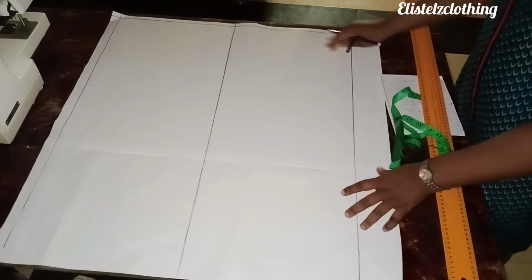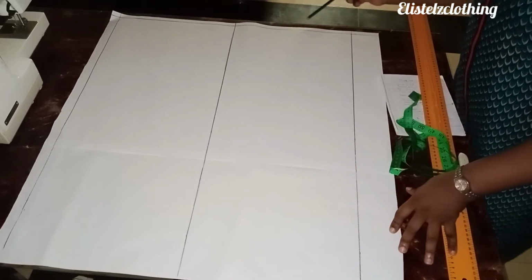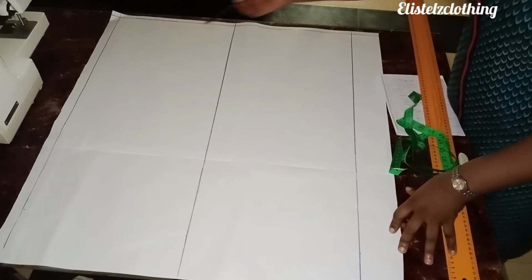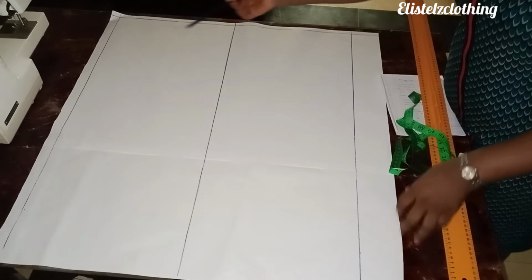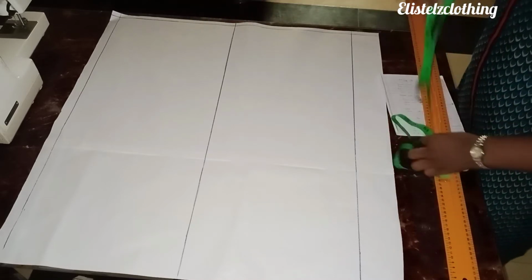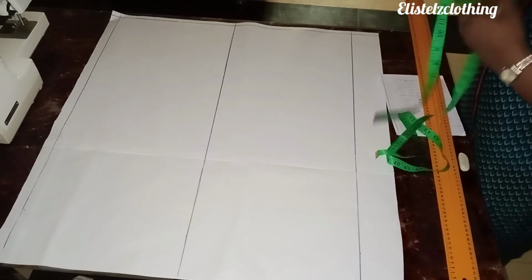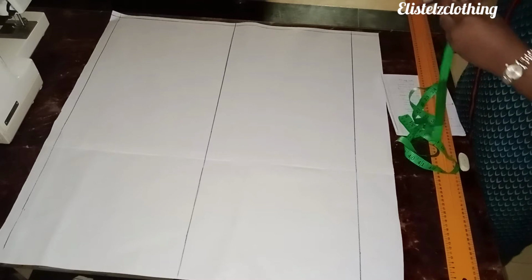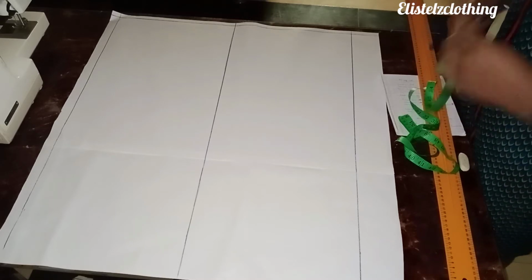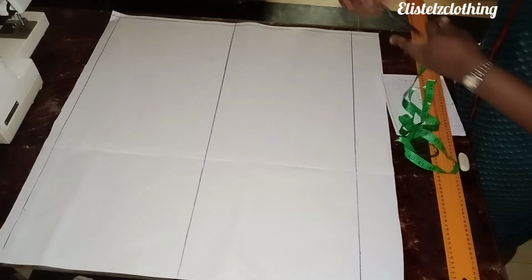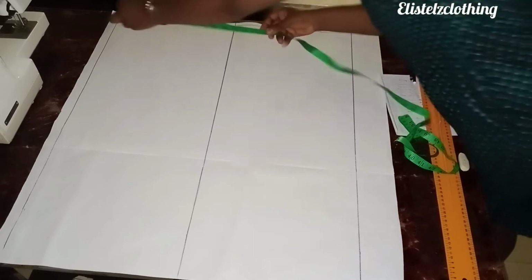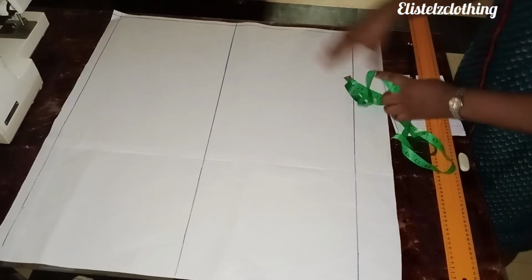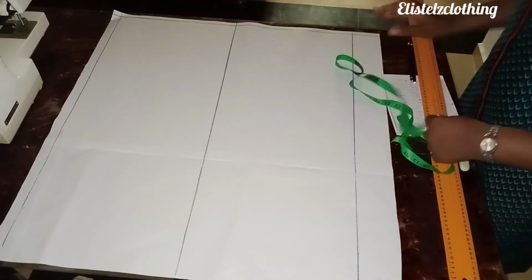Now her bust is 42, so half of that is 21. I took half of that and divided it into two further. 21 divided by 2 is 10.5. But I added an extra 2.5 inches allowance. So what I have here basically is 13 inches here and 13 inches here. The rest are just normal margins.